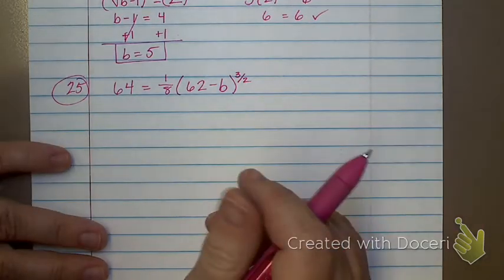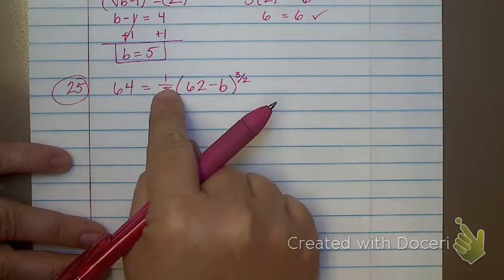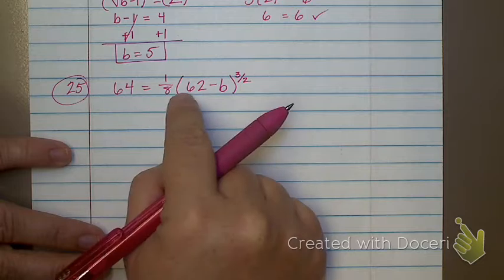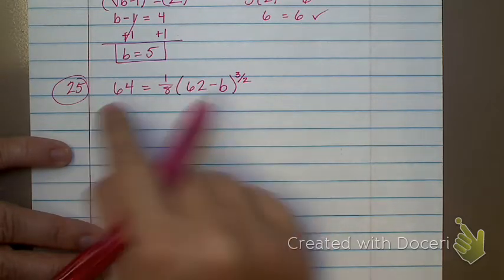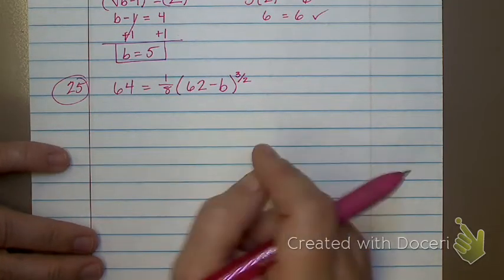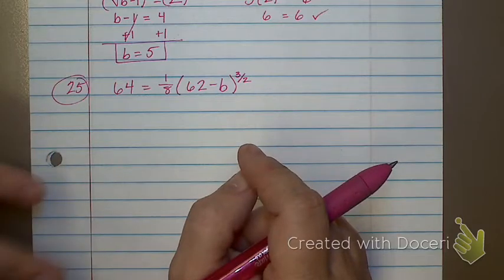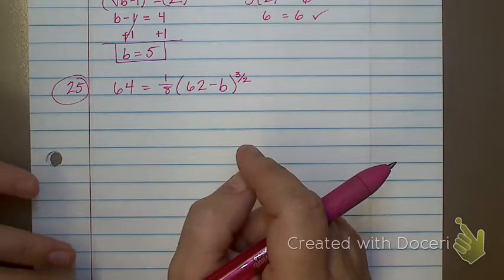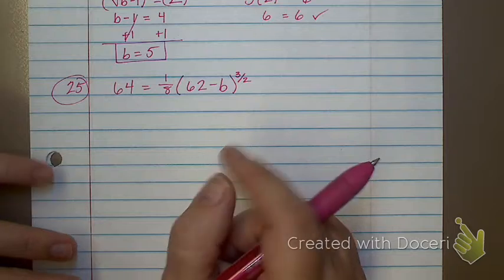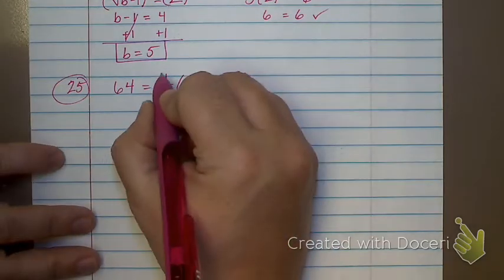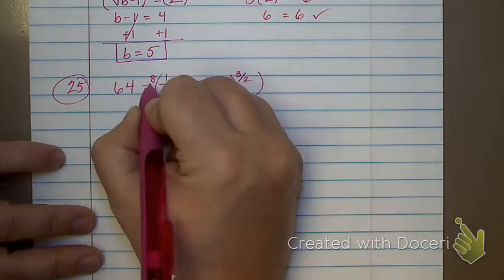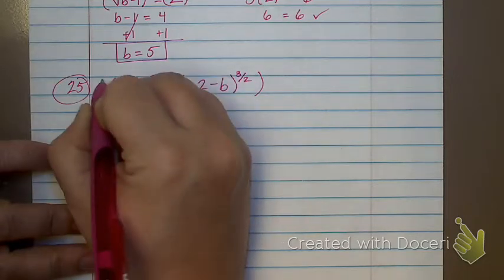Now, before I can solve this, I need to get rid of that 1/8. So if I have a 1/8 in front there, I can either divide both sides by 1/8, but if you think about it, when you divide by fractions, you never actually divide fractions. You end up multiplying by the reciprocal. So why don't we just start off by multiplying by the reciprocal, which would be 8/1.